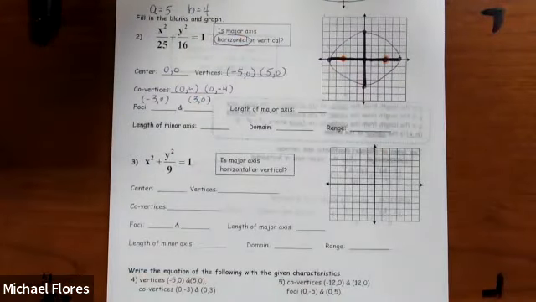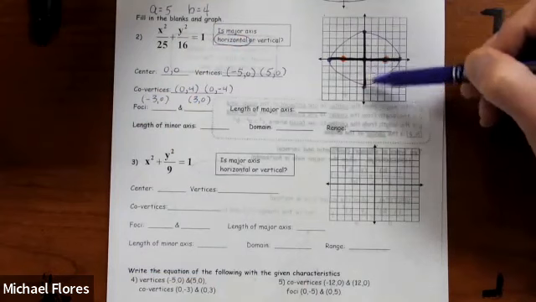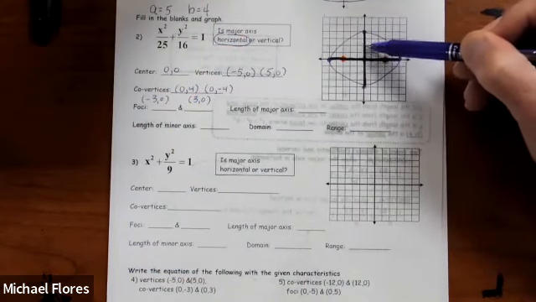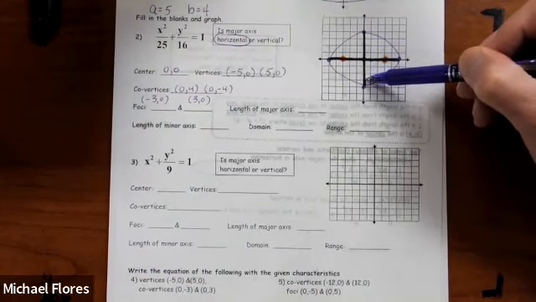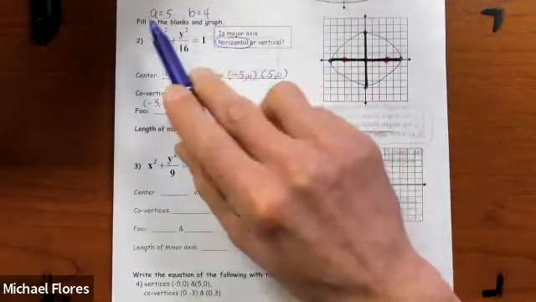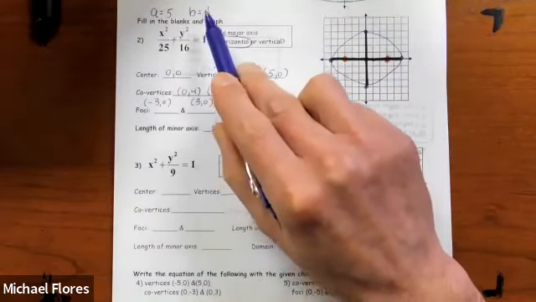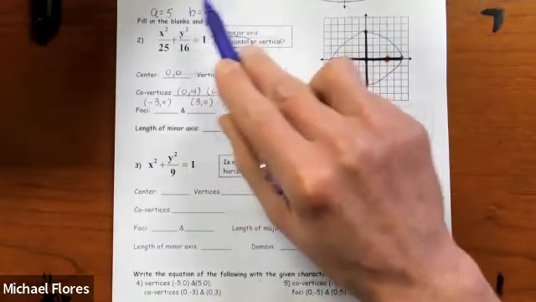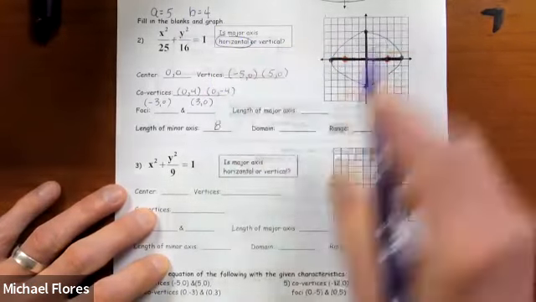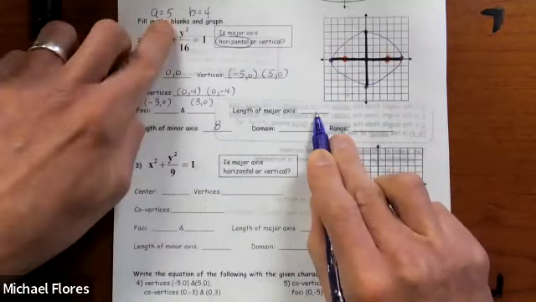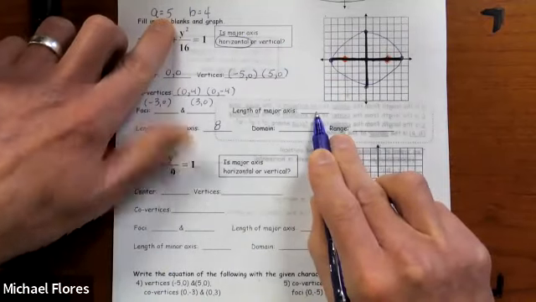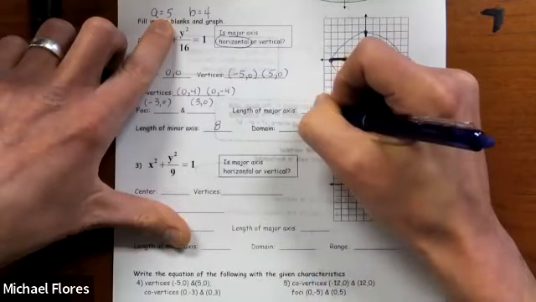Length of the minor axis. Well, this is our minor axis. You could count from here all the way to the bottom. 1, 2, 3, 4, 5, 6, 7, 8. Another way is if you know which one of these A or B is the minor axis, you could just times it by 2. So B represents minor axis, times it by 2 to get 8. Length of major axis. A represents half the length on our major axis, so multiply it by 2. 10.